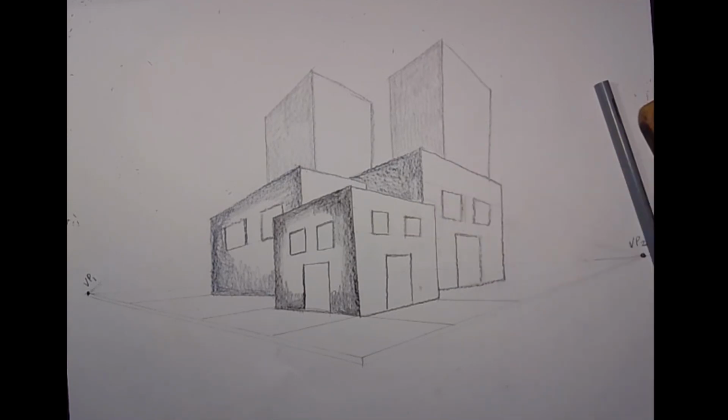And remember that the sidewalk is even closer to us, so it would have shading as well if you wanted to put shading on it. Just going to make these a little darker with the black colored pencil.